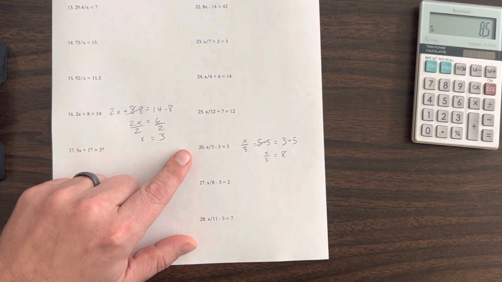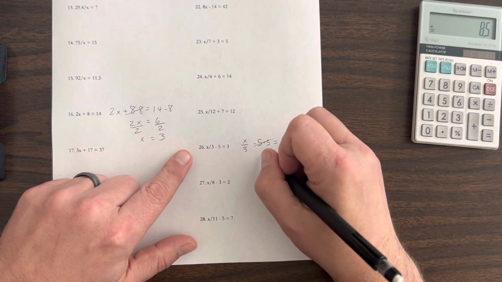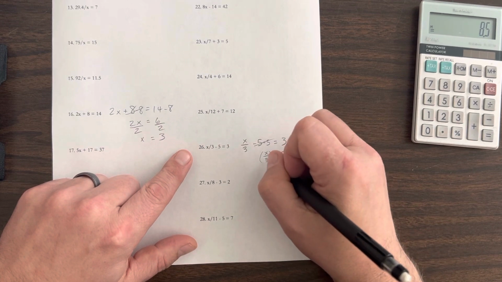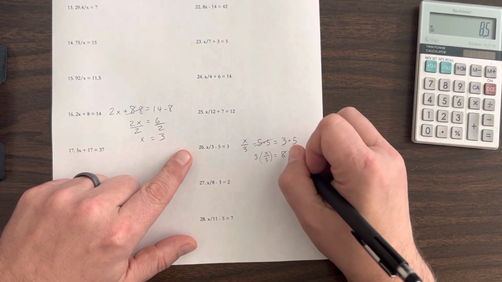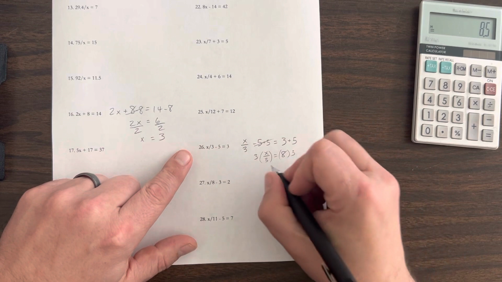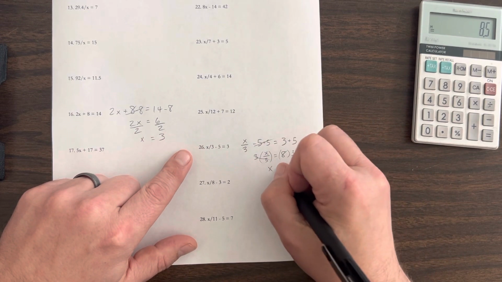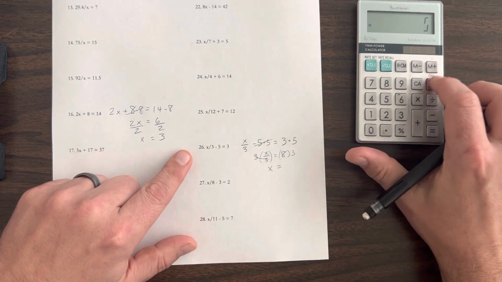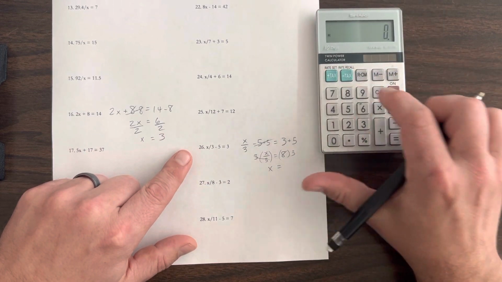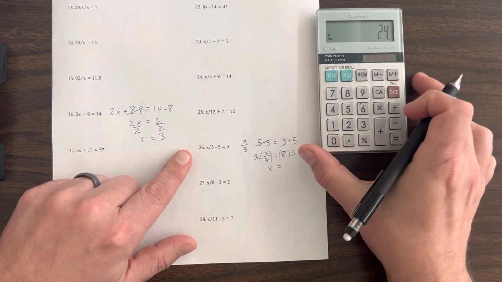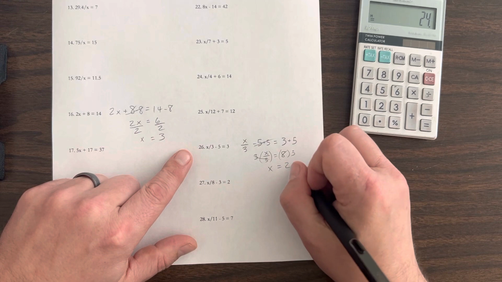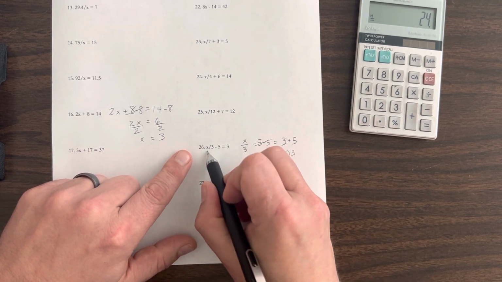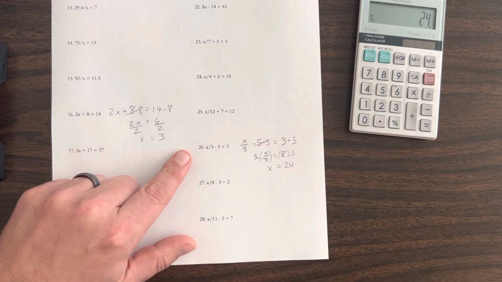Now I'm going to get rid of that 3, so x is by itself. Instead of dividing by 3, I'm going to multiply by 3. Multiply both sides by 3. X equals, what is that, 24, right? 8 times 3 is 24. I could put 24 back into this equation, and it should come out to 3.